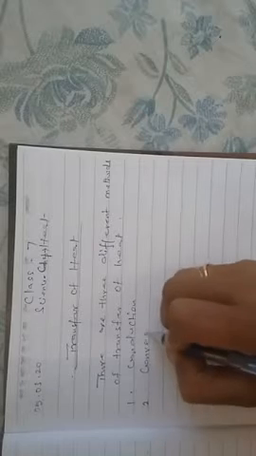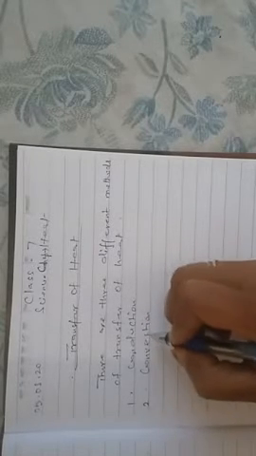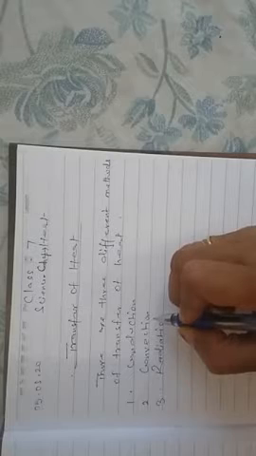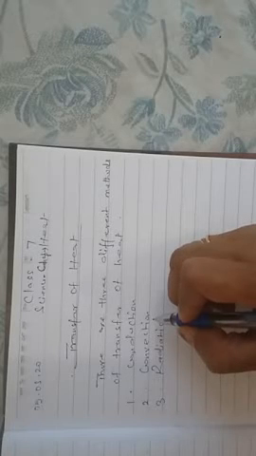One is conduction, second convection, and third radiation. These are the three methods, the methods of transfer of heat.